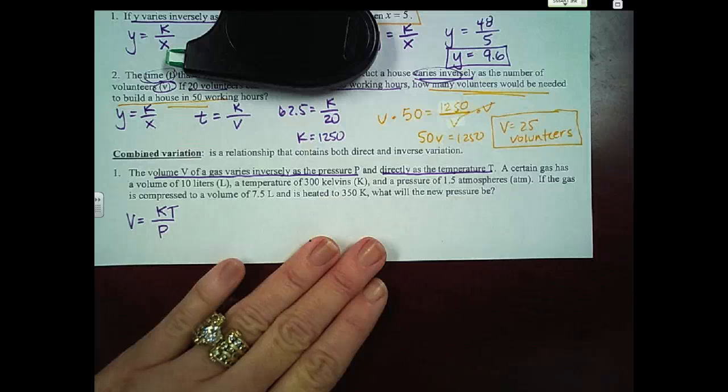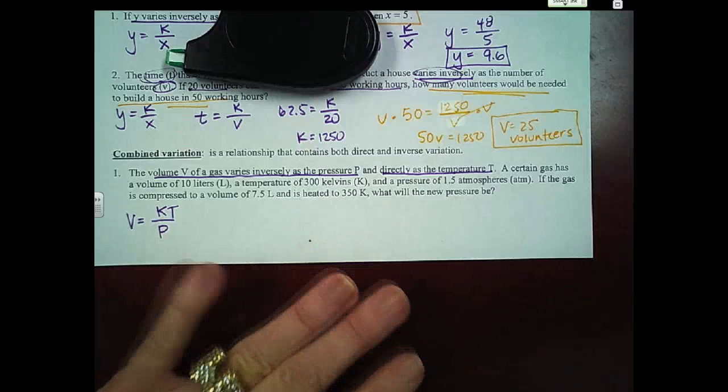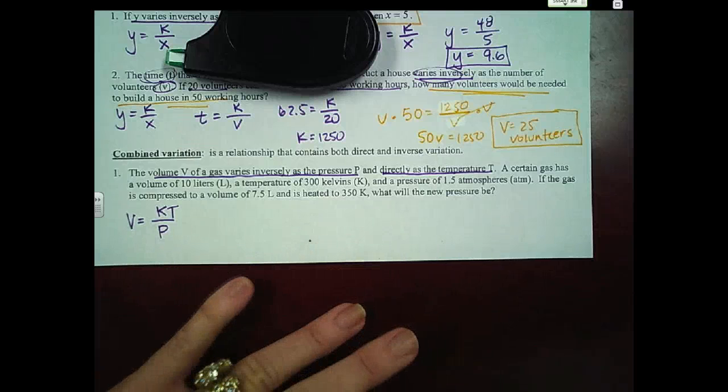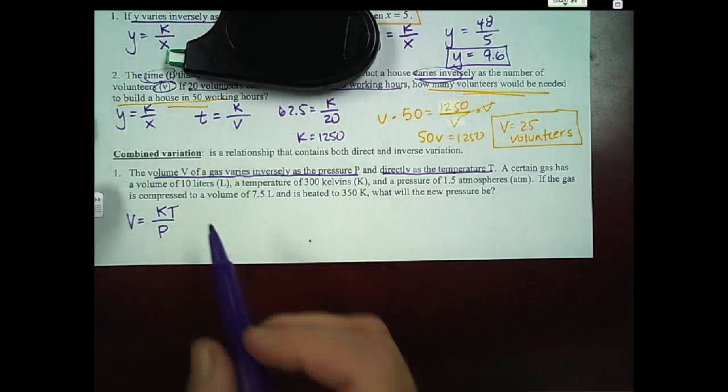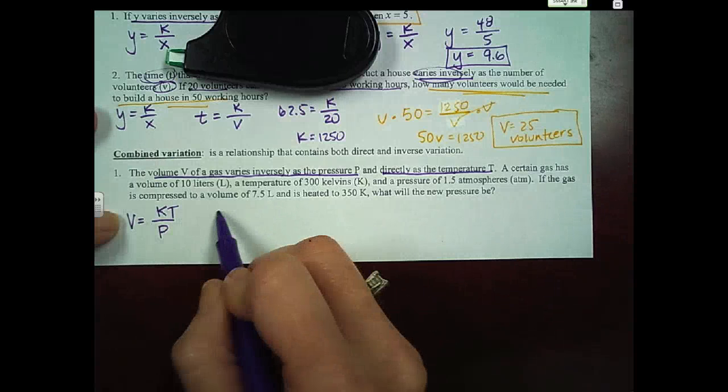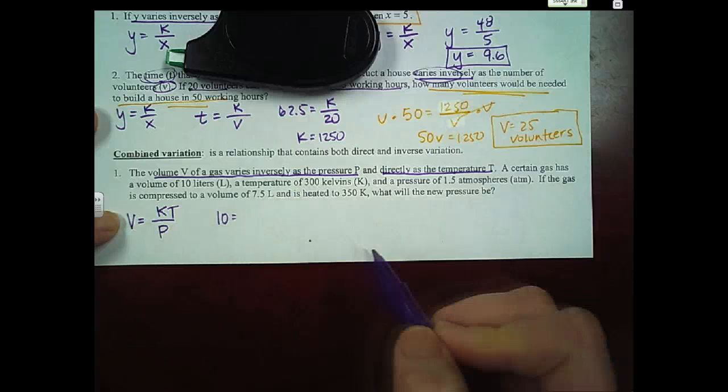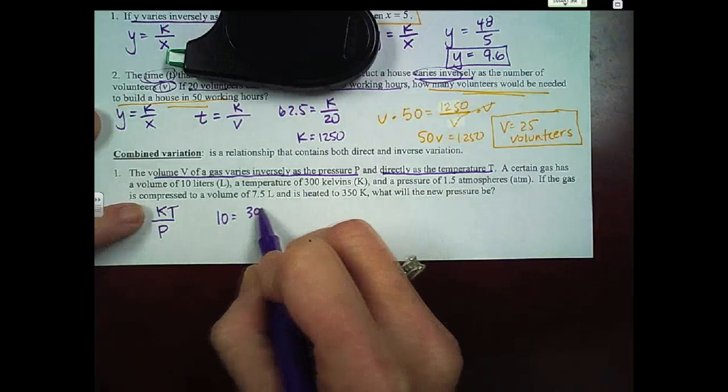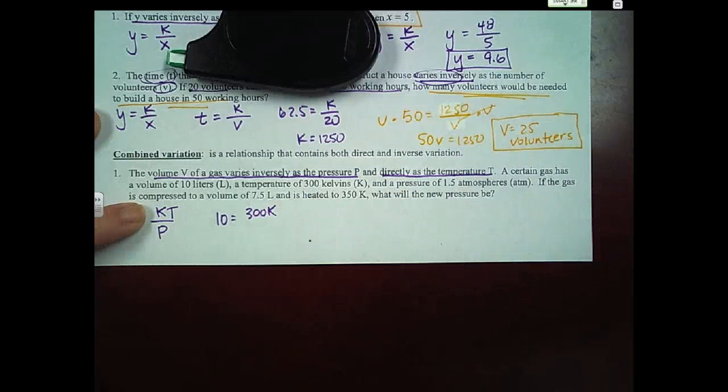Now let's find the relationship between temperature and pressure and volume and all that other stuff. A certain gas has a volume of 10, so there's my 10, a temperature of 300 Kelvin. We obviously are not going to know K, that's the point right now.